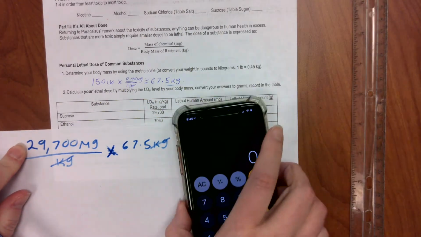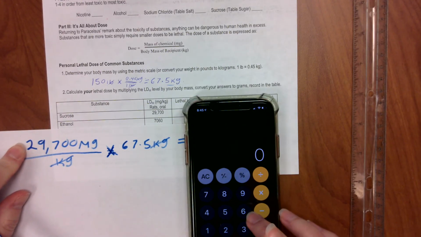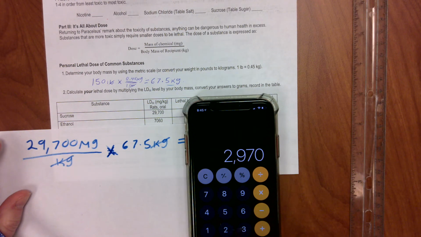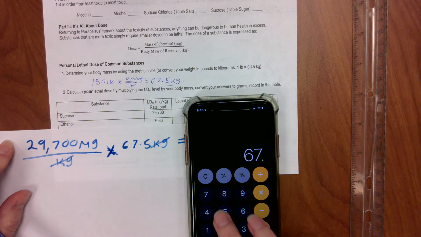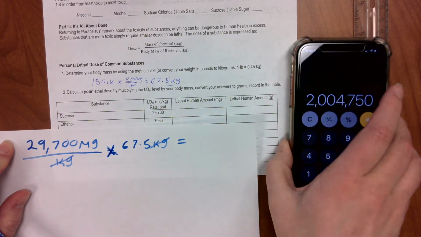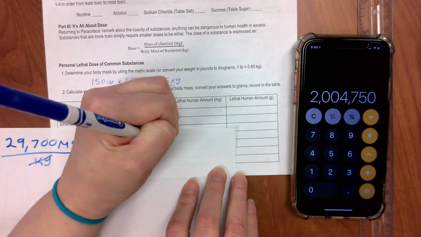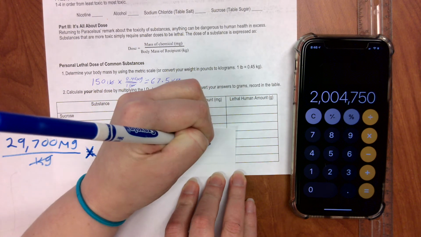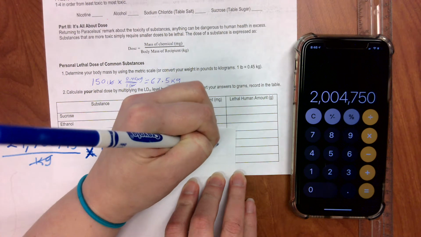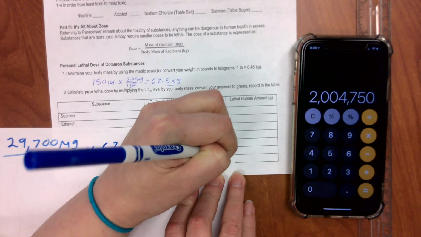So 29,700 times 67.5 gives you 2,004,750 milligrams.